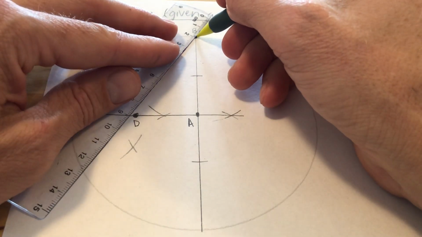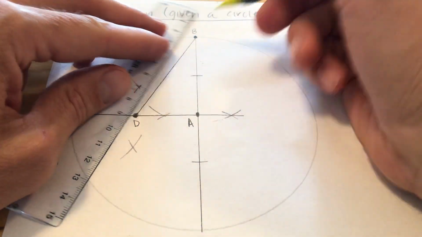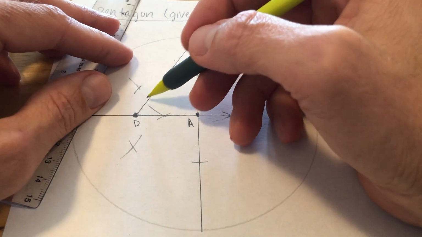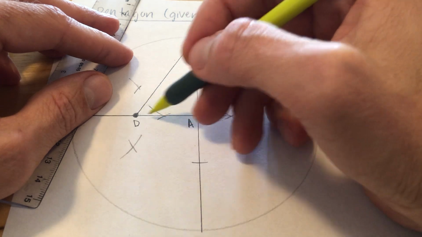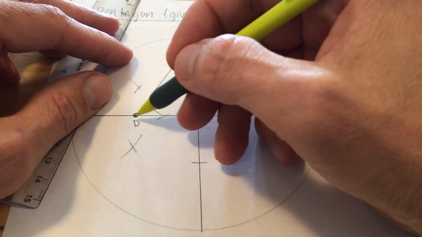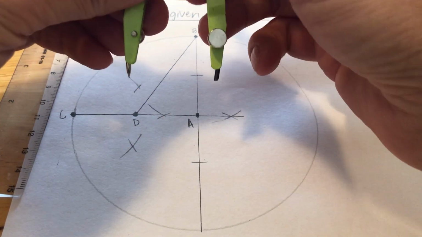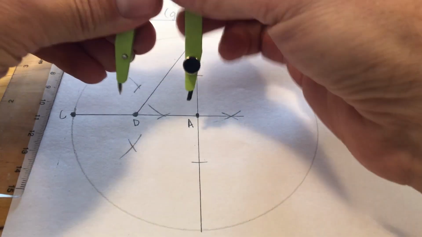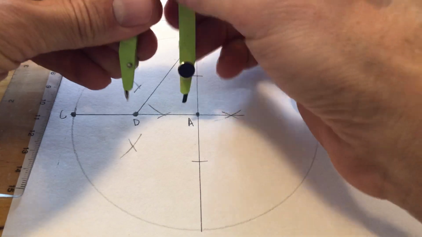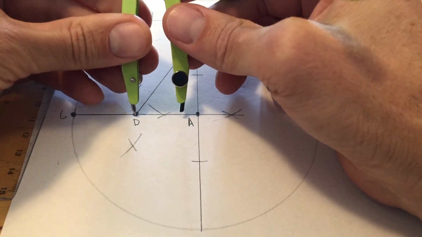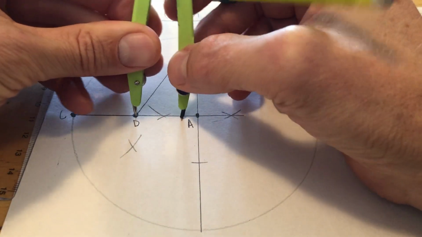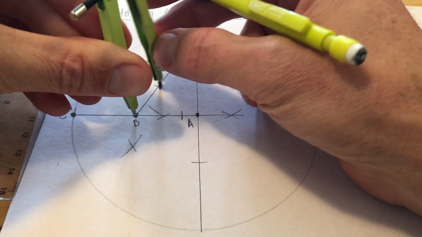I'm going to construct this segment BD. Okay, and our next step is to bisect this angle right here. Angle BDA needs to be bisected. So we open up our compass a little bit between D and A, so we can mark the vertices of our rhombus here. So there's one vertex here, one vertex here.